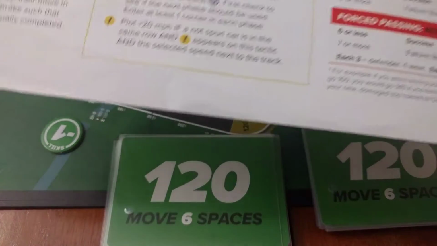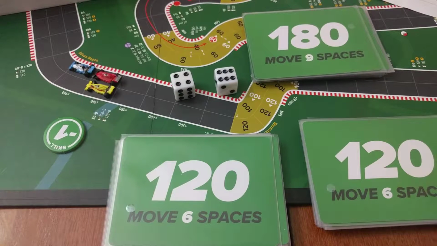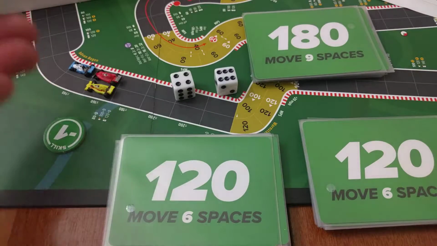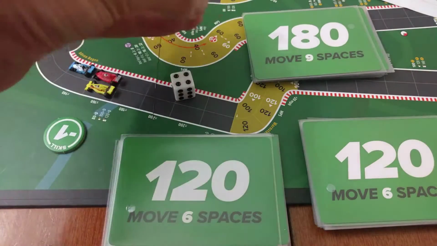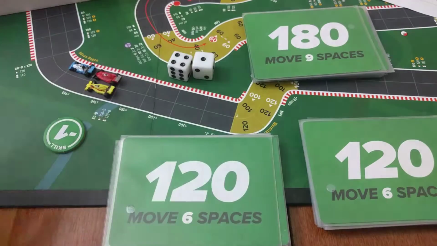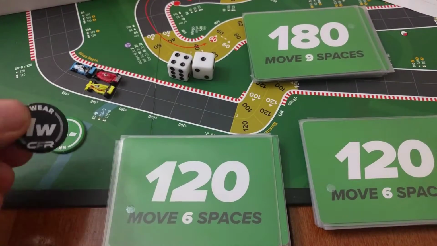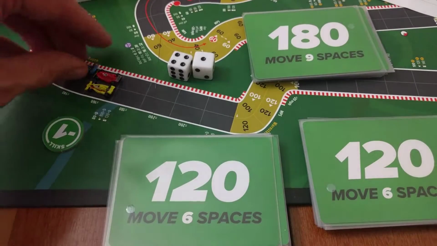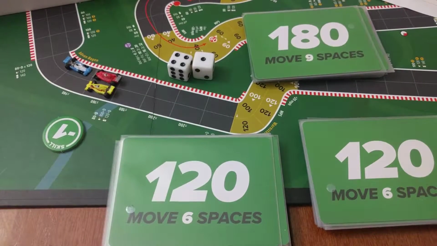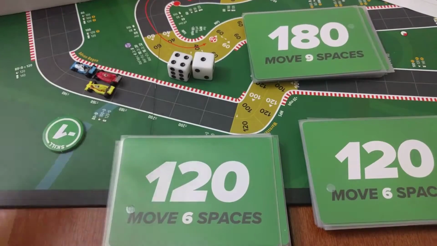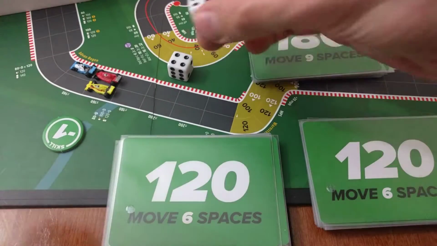And this is another situation where the generic rule applies: if a car does not have a wear to spend but is required to for a table, then they spin. So if the Tyrrell made this pass, despite rolling a 4, and they didn't have the wear to spend for the penalty, then they would actually spin right there. And you do see that sometimes, because a lot of times forced passes will happen at the end of the race and cars are out of wear. So you can have a number of different scenarios here.